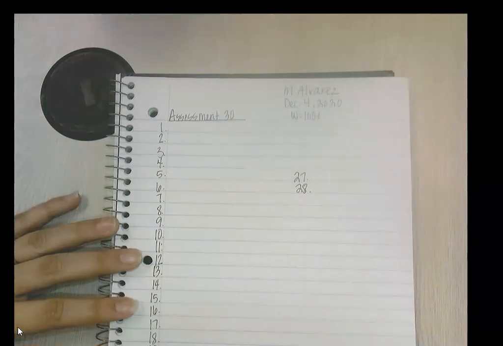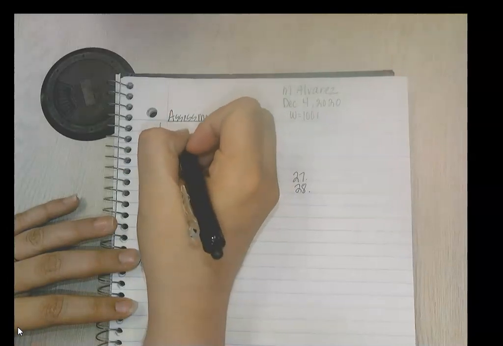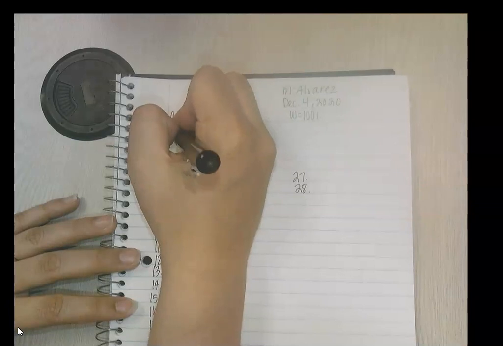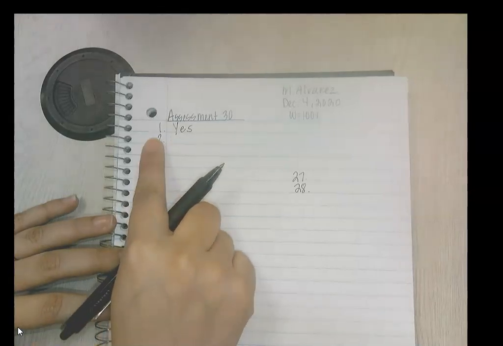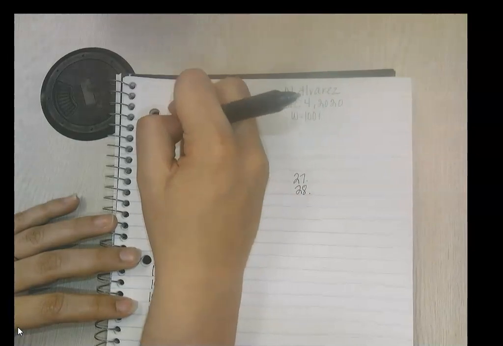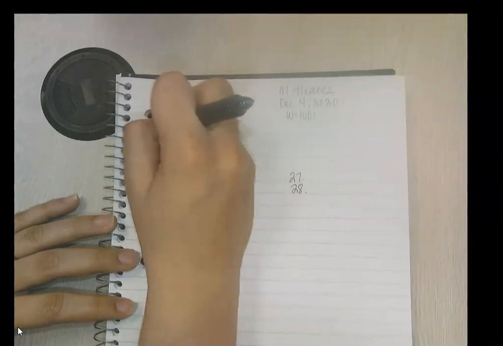If I look at the sentence and then I read it, you're going to say yes or no, and you're going to write it. So let's say number 1 is yes. You write yes, okay? And you see how neat it is. It's not messy. Try to be neat so that you can understand it whenever you transfer your answers, okay?